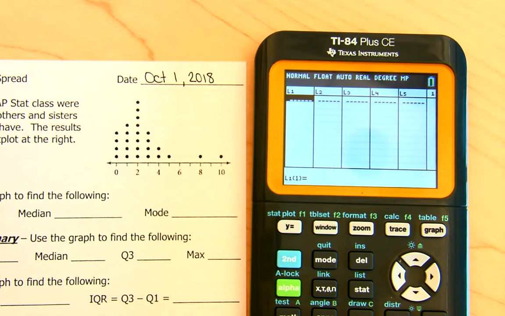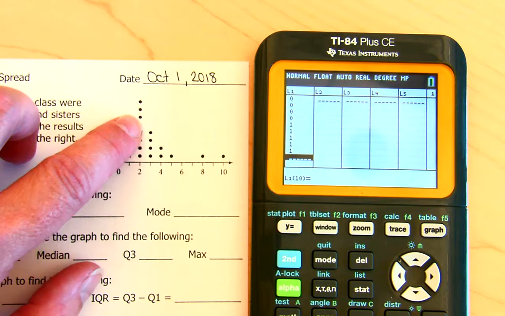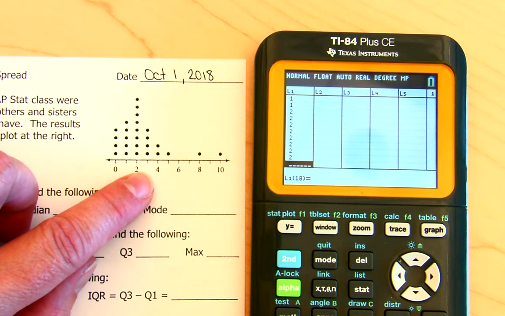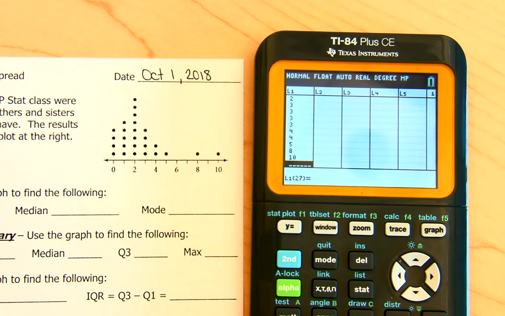So for 0, I have 4 of those. So I'm going to enter 4 zeros. And then for 1, I have 5 of those. And then 2, I have 8. And then 4 threes. There are my values put into the calculator.